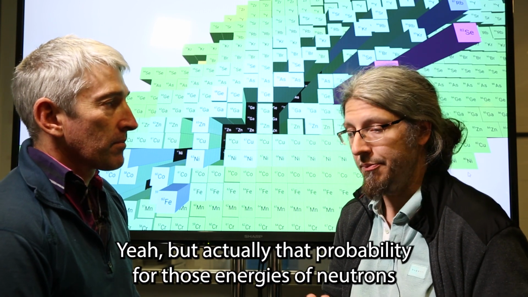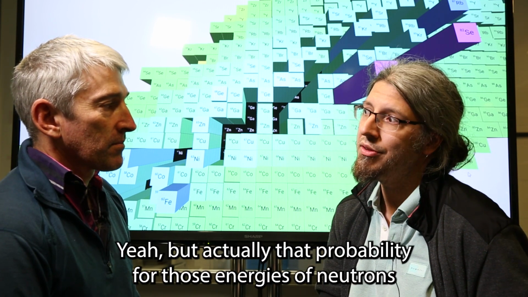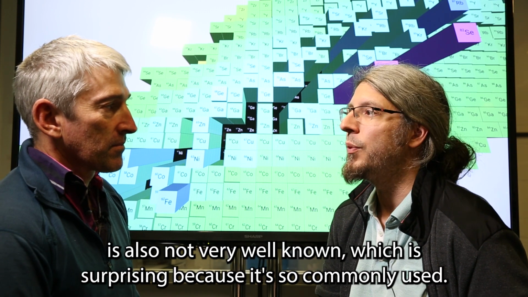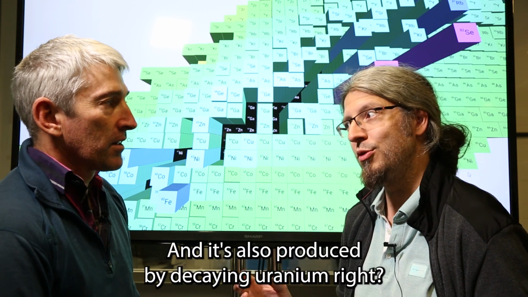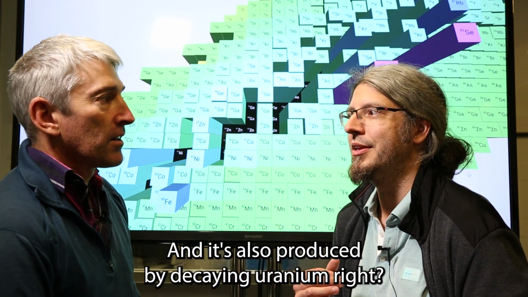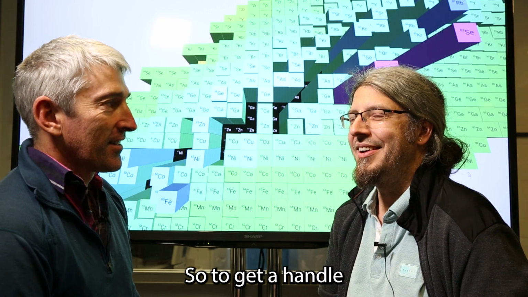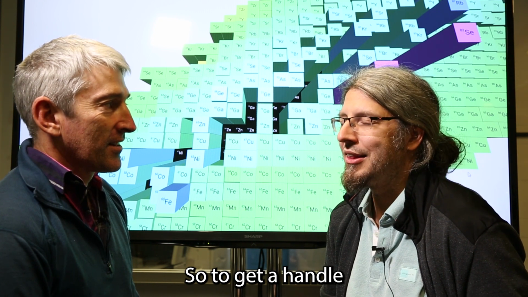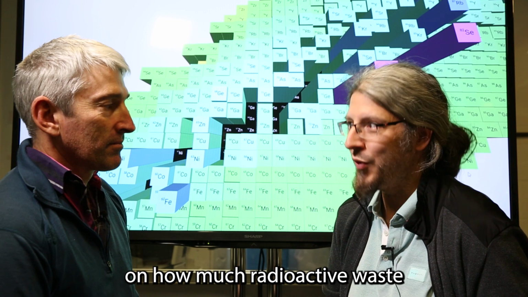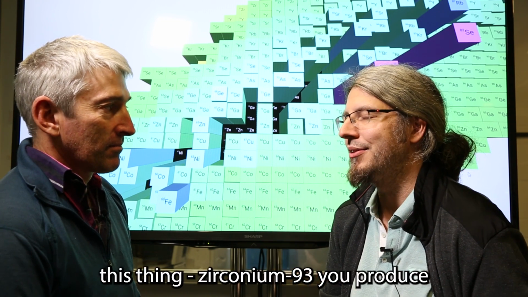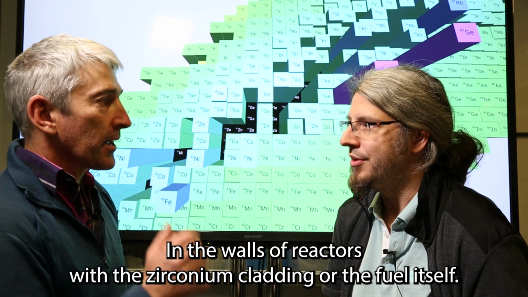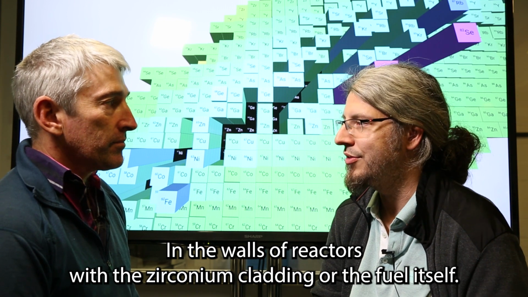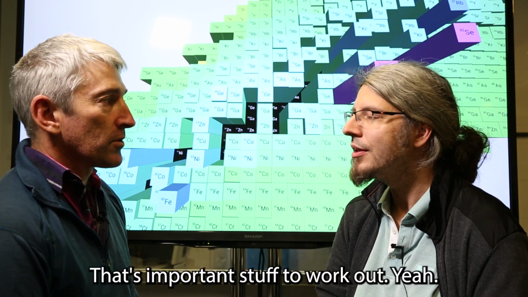But actually that probability for those energies of neutrons is not very well known, which is surprising because it's so commonly used. And zirconium-93 is also produced by decaying uranium. So to get a handle on how much radioactive waste you produce, for instance in the cladding or the fuel itself. Wow. Okay, that's important stuff to work out.